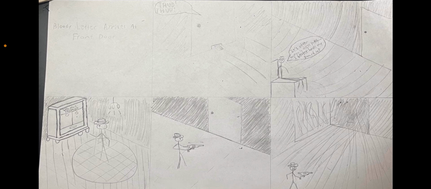So here is the storyboard, with the first part of the storyboard explaining that a bloody letter arrives at the front door. The second slide shows that there is a door, there's a letter that slipped under the door, with a thud ringing throughout. The third slide is Clayton Tanner, our main character, with some dialogue that says, "It's often barren in these parts. I better have my guard up."